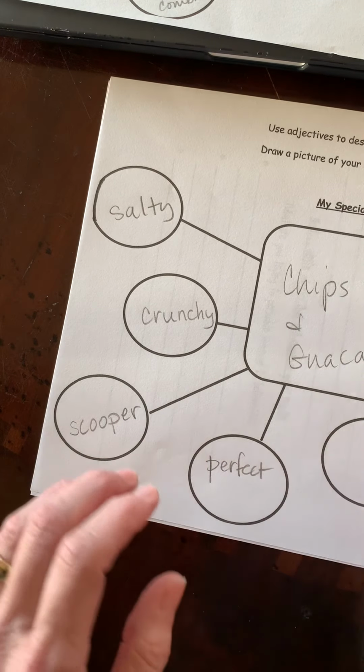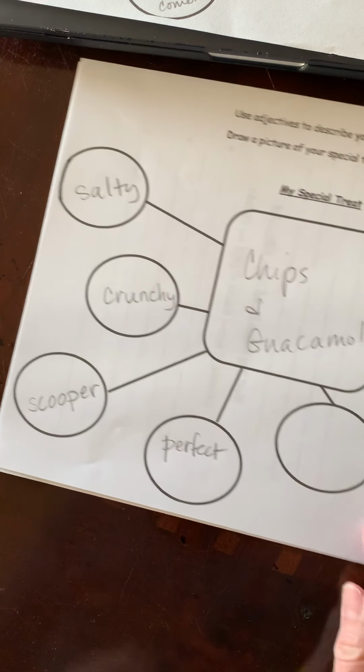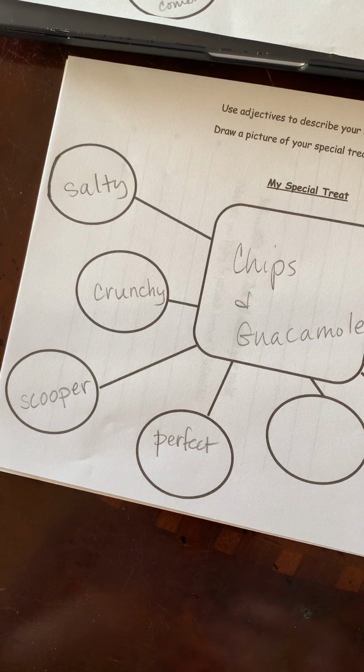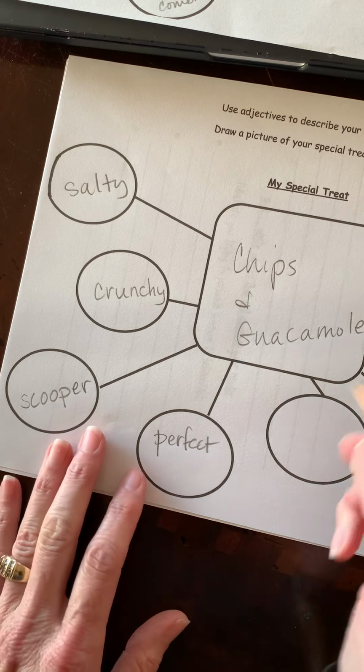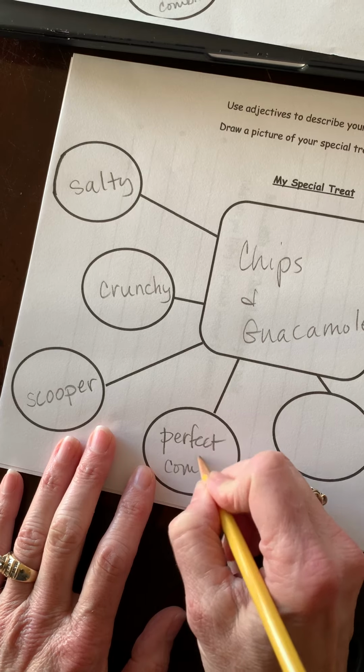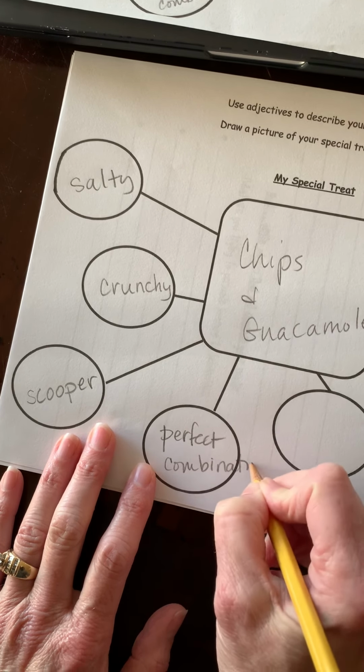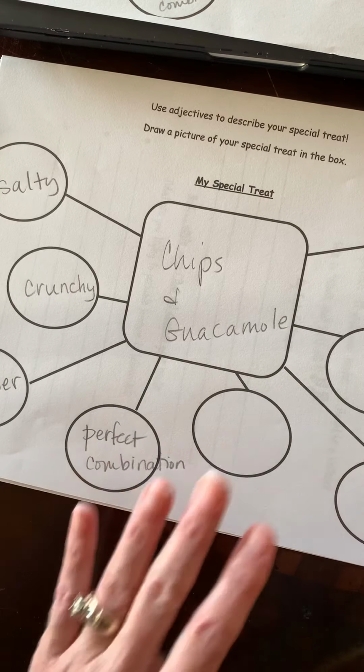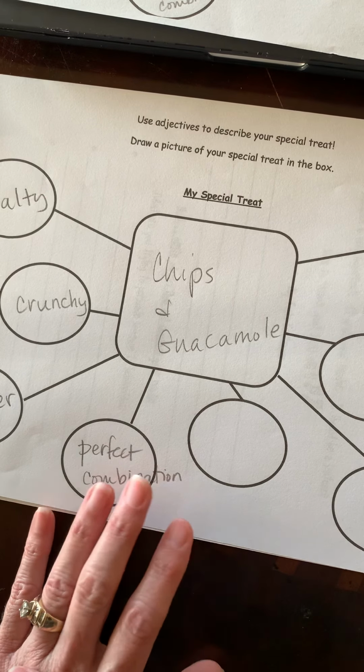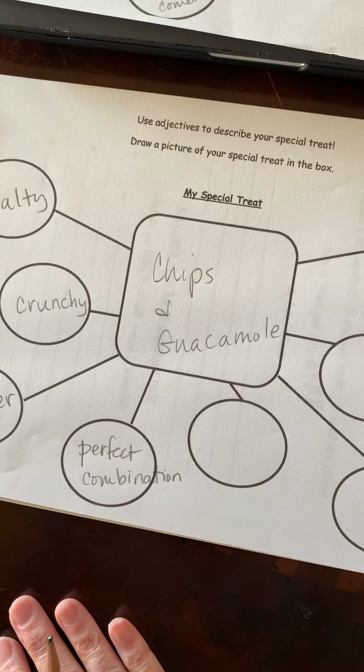So when I combine the 2 of them together, chips are good by themselves, but when you put those 2 together for me, oh, so delicious. Perfect combination. Should I worry about spelling here? No, it's just a planning sheet. So do your best improvisation on spelling.